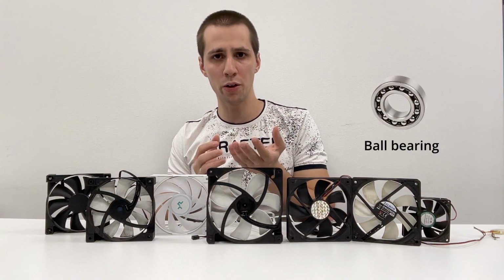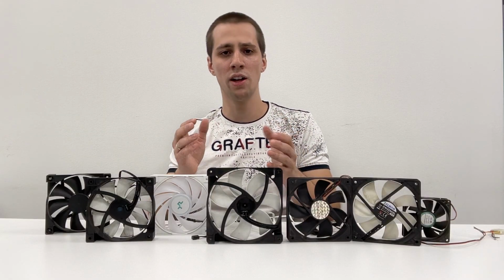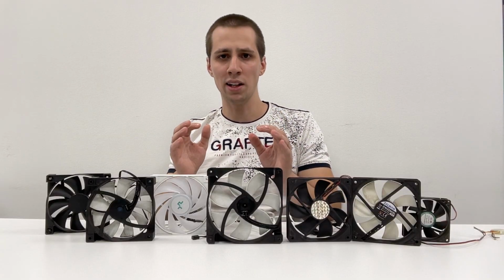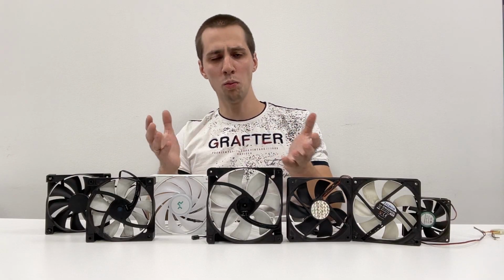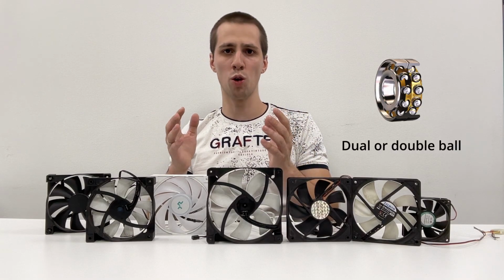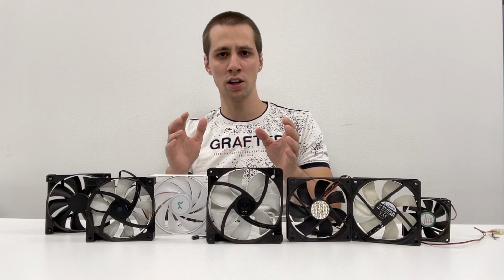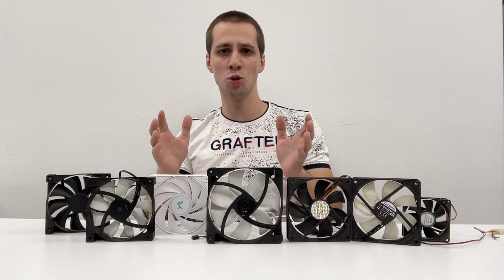Ball bearings are very durable. They can handle high heat, work in any orientation, and have a long lifespan. However, they are noisy by design and tend to get louder over time compared to other types. Dual ball bearings use 2 rows of balls for extra durability and are most commonly found in servers and industrial equipment where reliability is more important than noise.